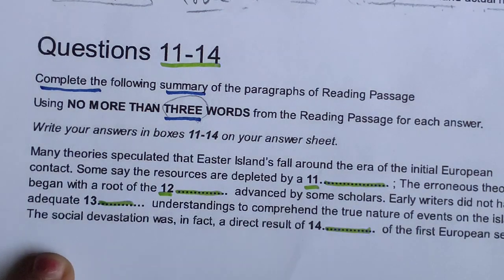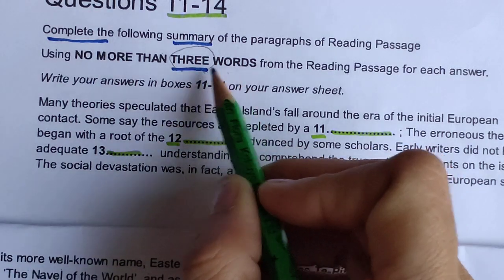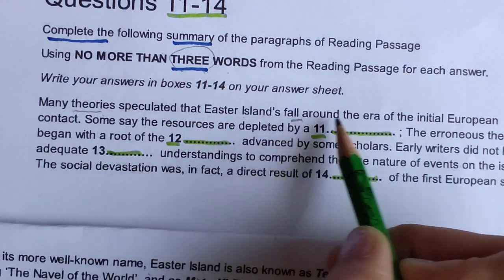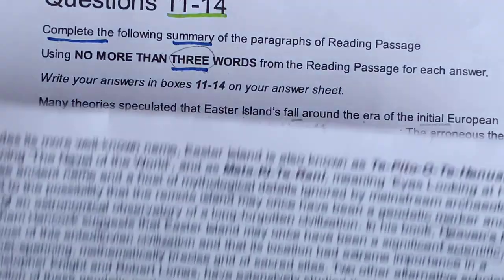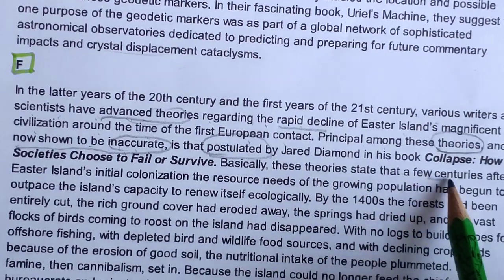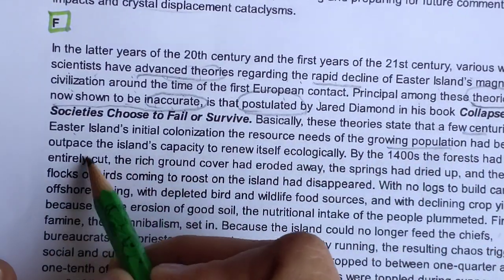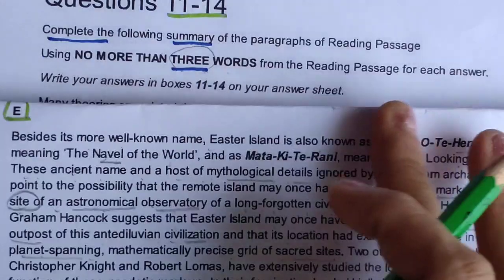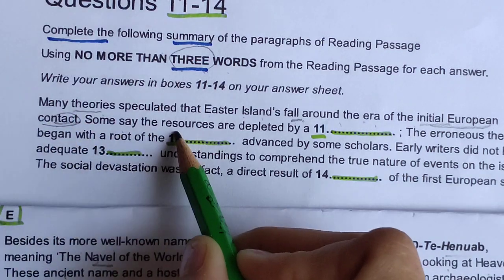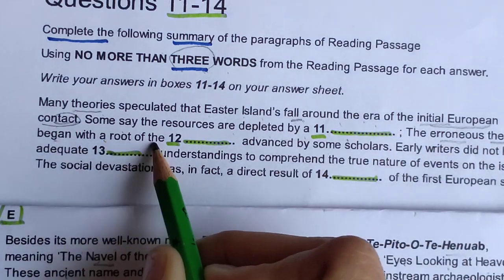Now, coming to the last question, three words. I know I am taking too much time, but you can reduce this time because within that video I am talking too much. Let's find this. Many theories speculated that Easter Island's fall came around the era of initial European contact. Some say that resources are depleted by dash. The theories begin with the root of dash.